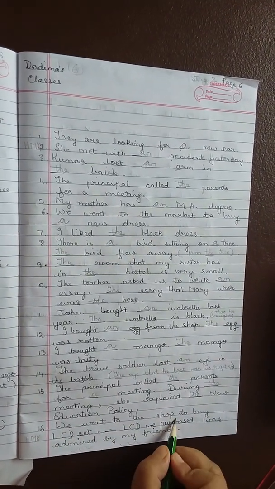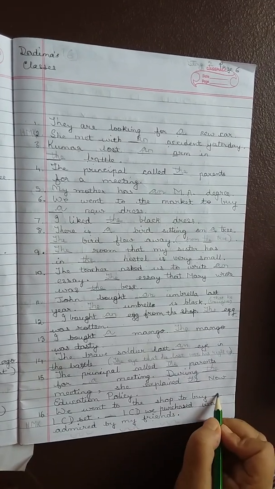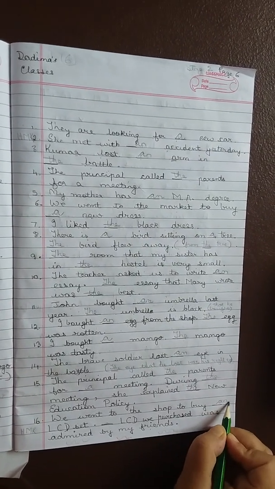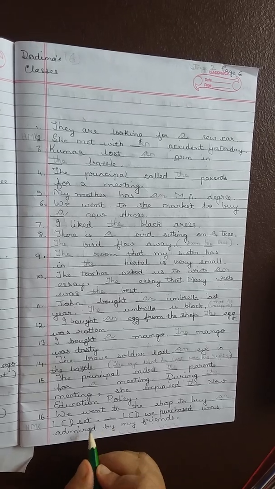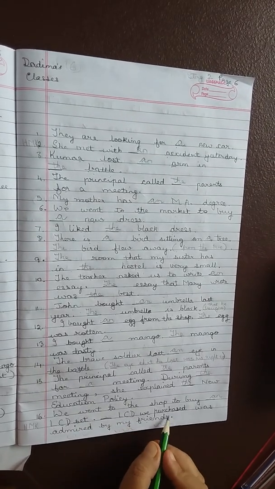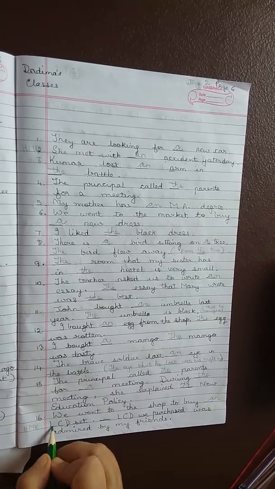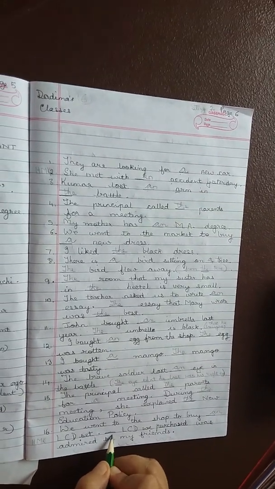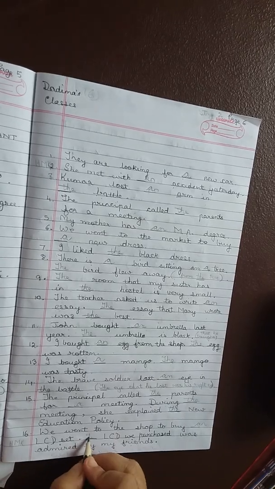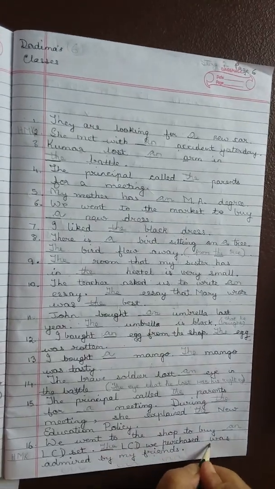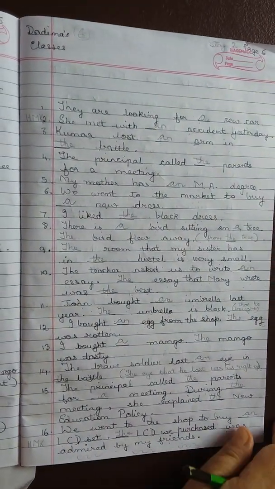We went to the shop to buy an LCD set. We have explained because the sound is L sound. The LCD we purchased was admired by my friends. We are talking about the same LCD. So this time we will write, the LCD that we purchased was admired by my friends. Very, very good. You have completed the exercises successfully.